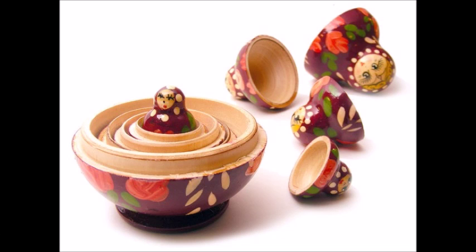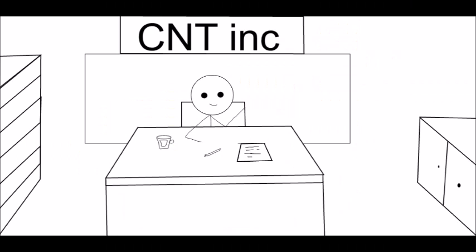And the multi-walled one consists of multiple layers, similar to a Russian doll. Their properties are similar to the single-walled, however, they are more resistant to chemicals.